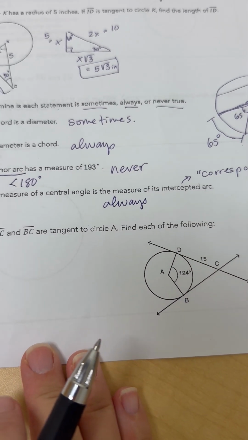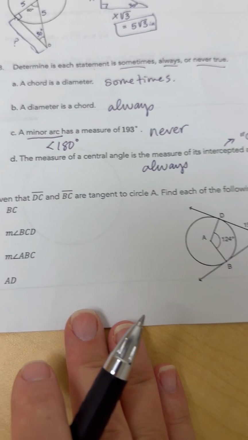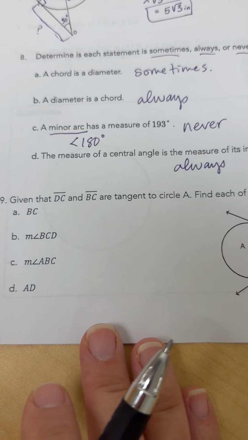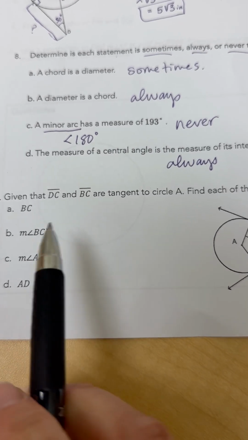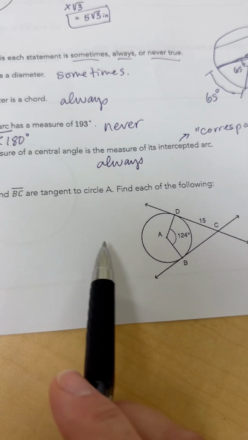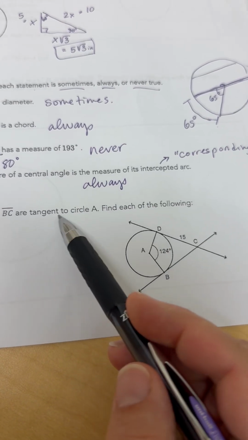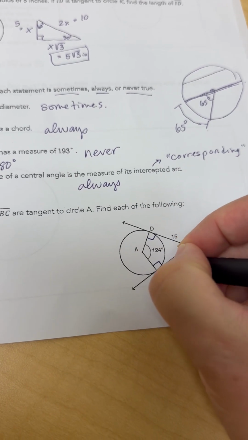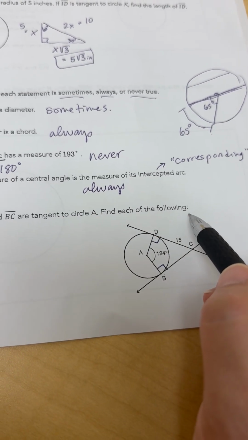We're going to hop right down here again. This one gives us a diagram and we're asked to find a lot of lengths. The way this one works out is it actually makes sense to just start and go down the list, and they increase in difficulty. So it says, given that DC and BC are tangent to circle A, that means that they form right angles with the radius at the points of tangency. So we need to find each of the following.